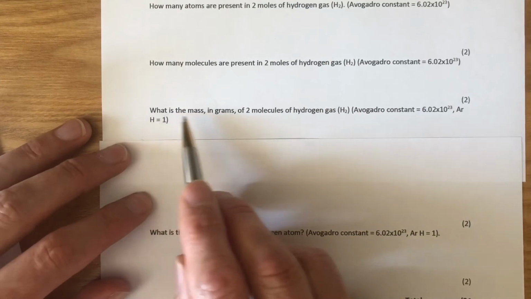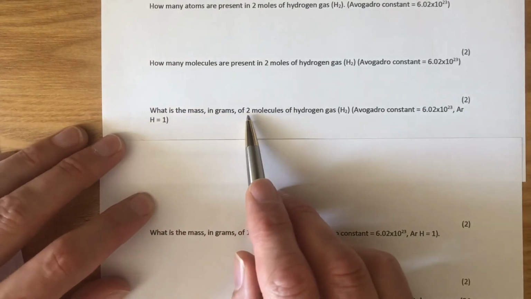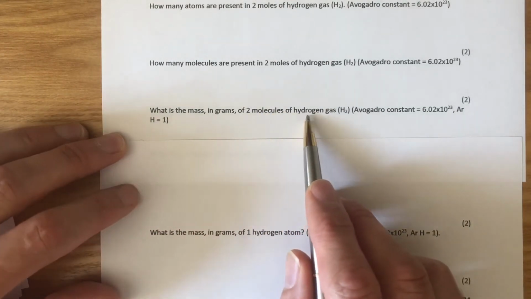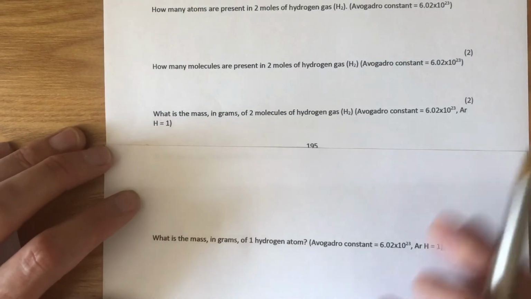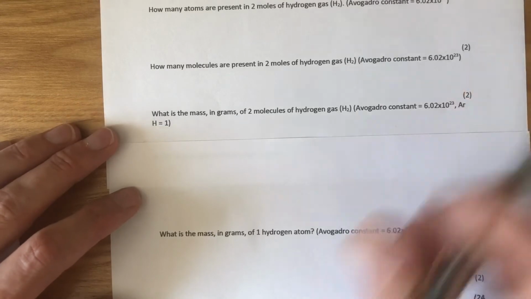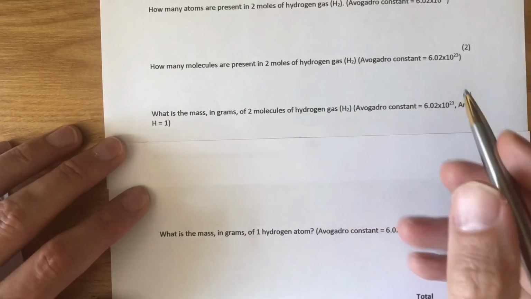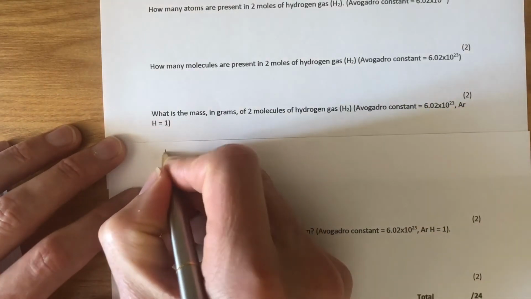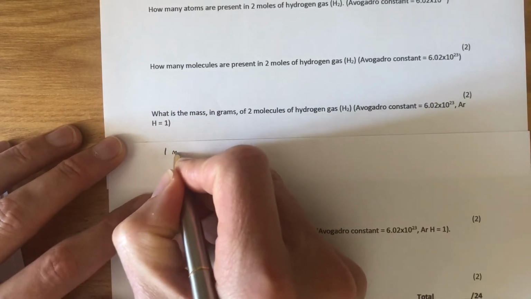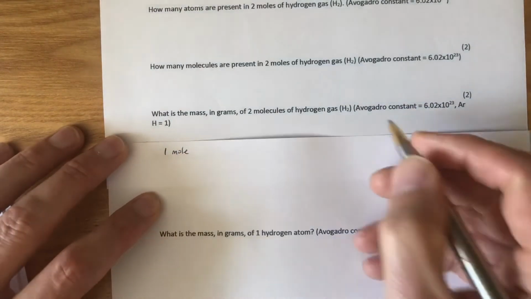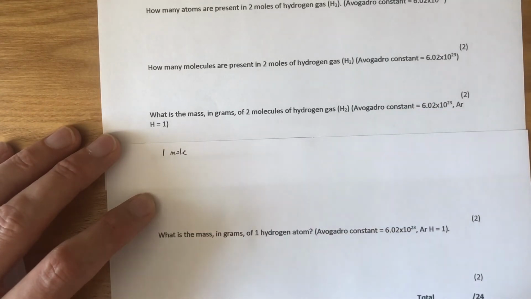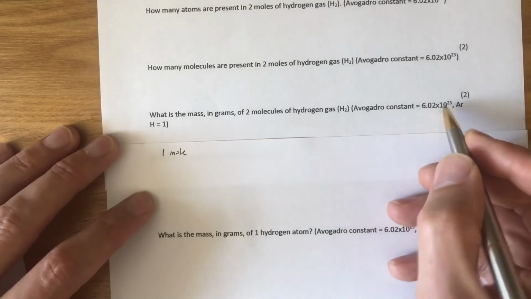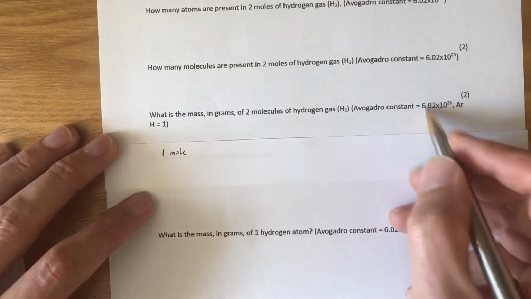Next question, what is the mass in grams of 2 molecules of hydrogen gas? Okay, so this really does rely on you understanding this definition of the Avogadro constant. Okay, let's try and help with that. Right, the Avogadro constant and the mole is the same thing. So 1 mole is the Avogadro constant. It is the name given to a number. The dozen is the number 12. The Avogadro constant is this number, the mole. 1 mole of anything is this number.